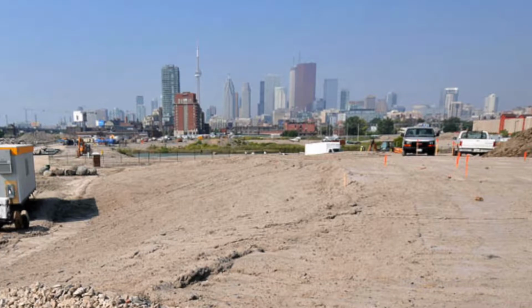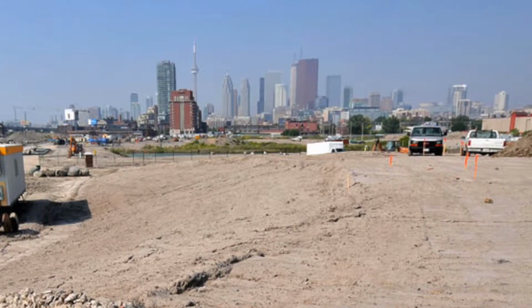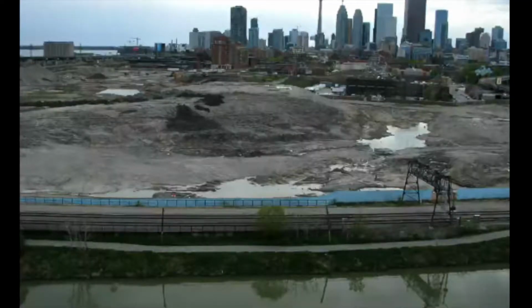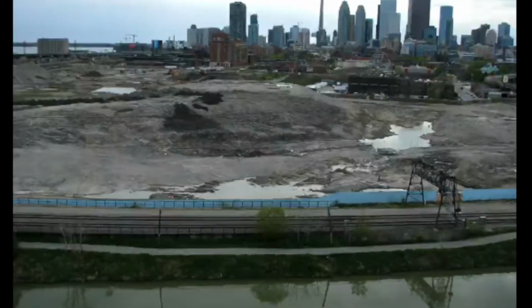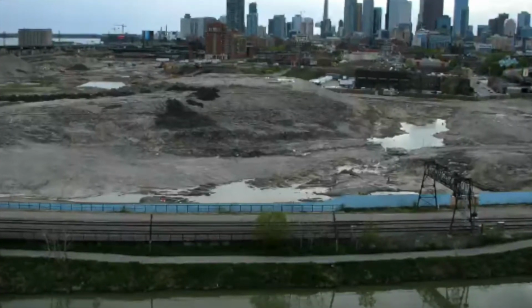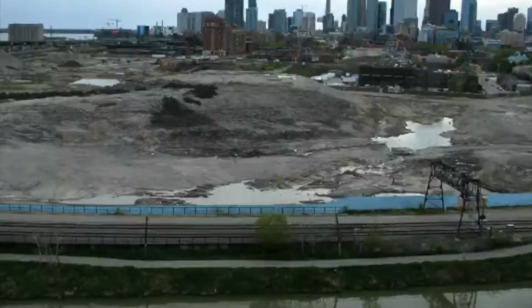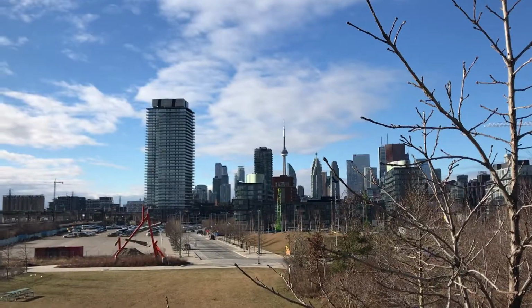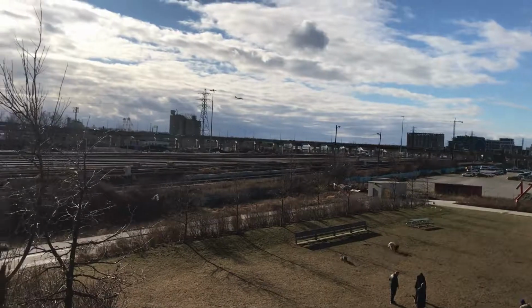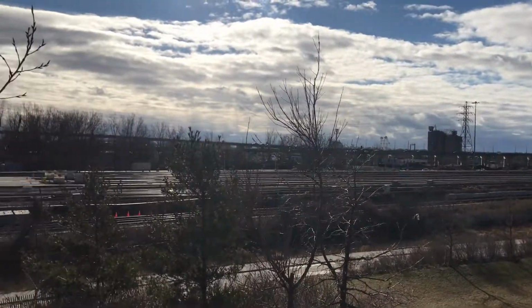Formerly, the location of Corktown Commons Park was an industrial site, as you can see in this image. It was important for the planners to gain an understanding and knowledge of the previous use of the site in order to develop and create a safe park for the community. It is important to understand and have a knowledge around the history of the site in order to better plan and develop for the future.